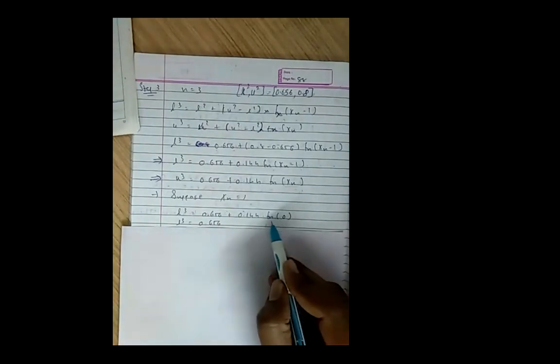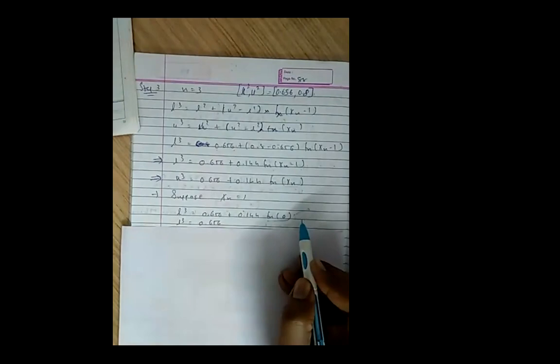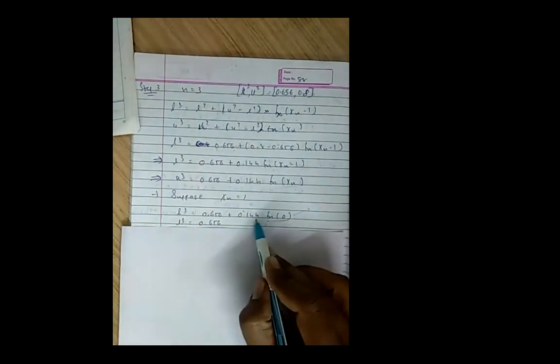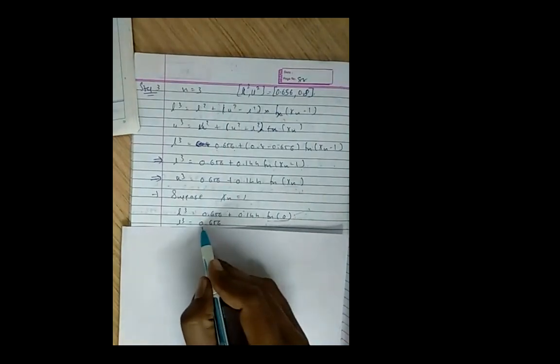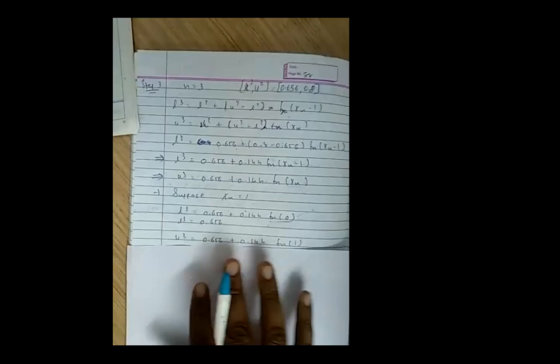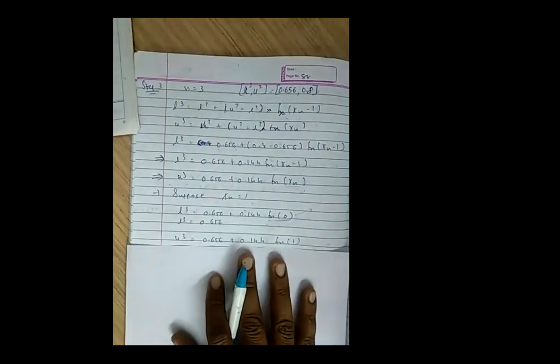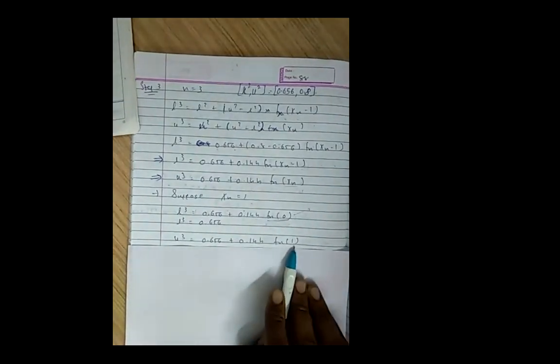So F of 0, we already know, what is its value? 0. So 0 multiplied by 0.144 will give you 0, and hence what value of L3 will we get? 0.656. Just try to figure out U3. What is my U3? Your U3 will be the same thing over here. The value of x_n here is 1. Okay, I hope it is clear.